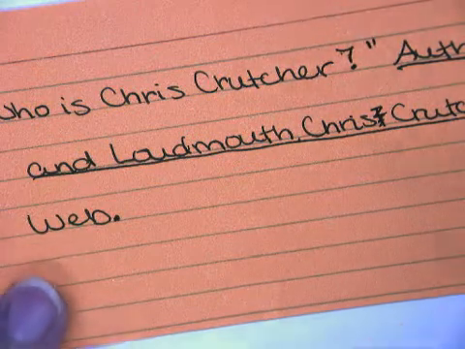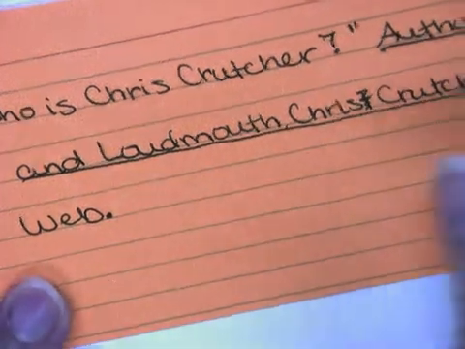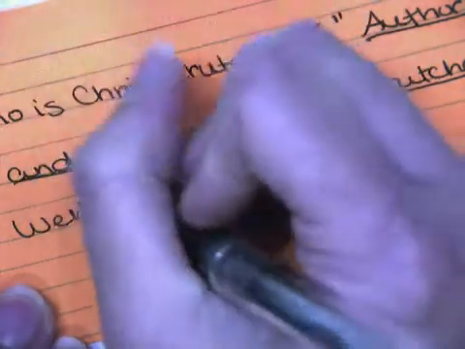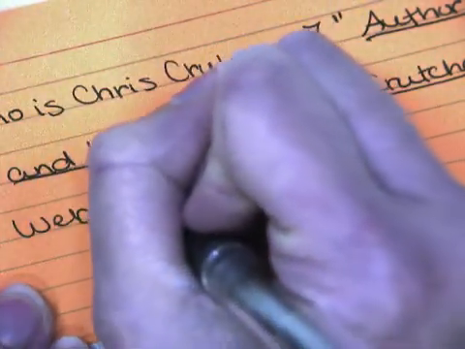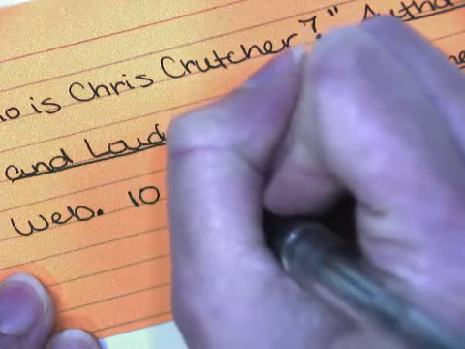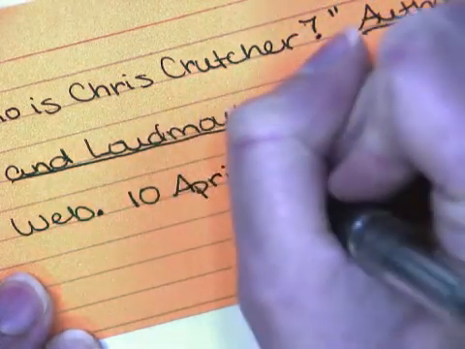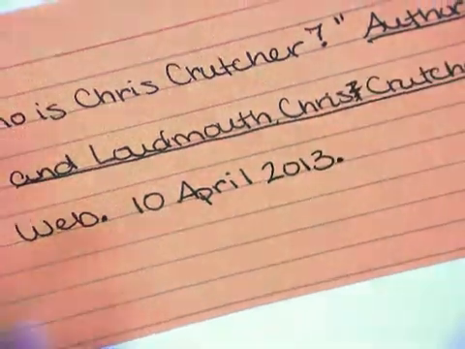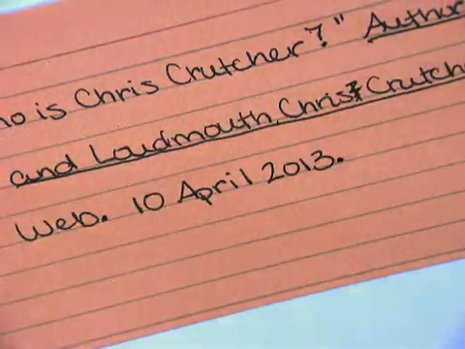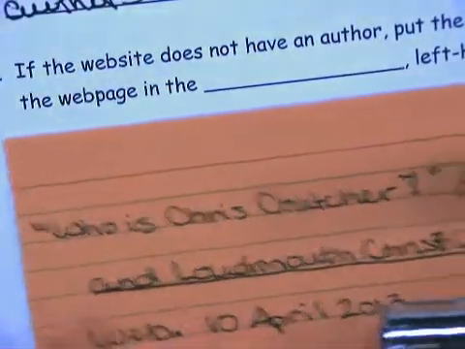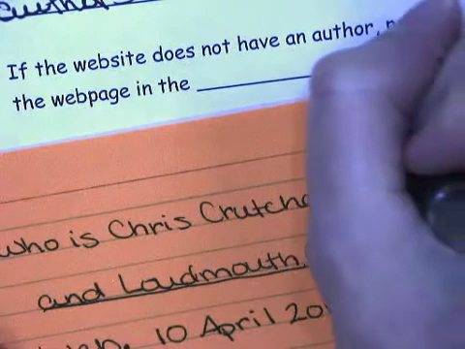That's the access date. Now, dates in MLA style are written a little bit differently. First, we write the day. So today is the 10th. Then we write the month. So 10 April. And then we write the year, 2013. It's just one of those MLA rules. Keep in mind how you write the dates. Now I come on up back here, and I'm supposed to write my last name and first initial.